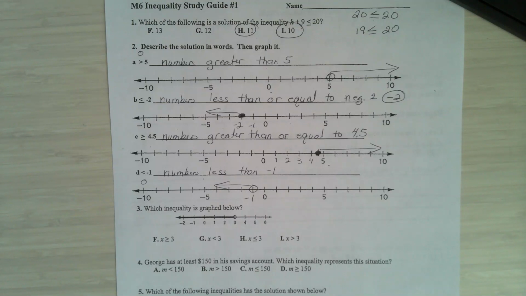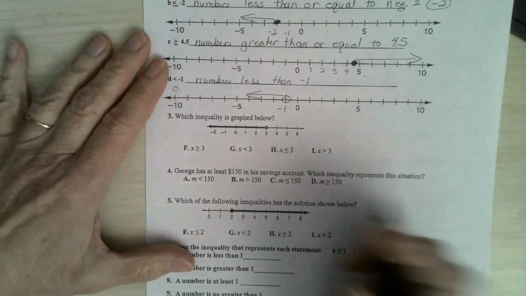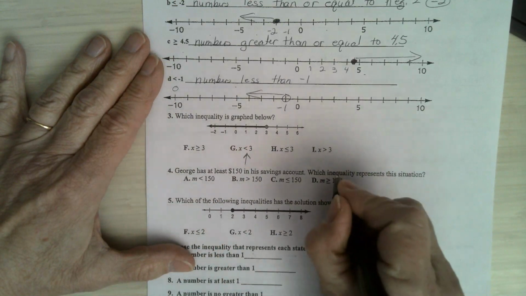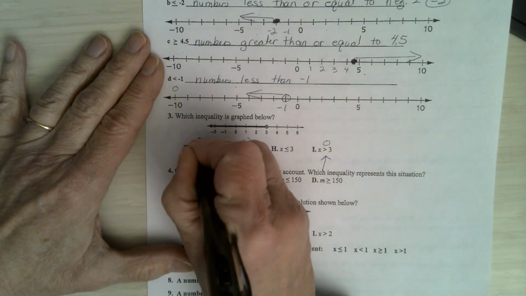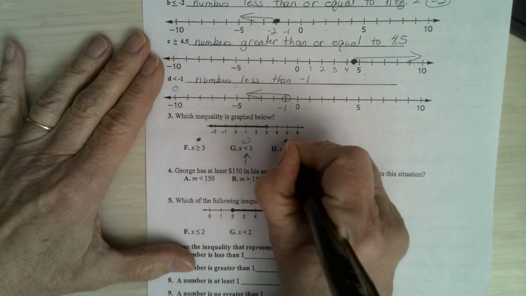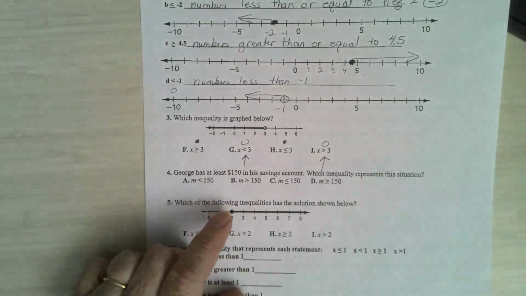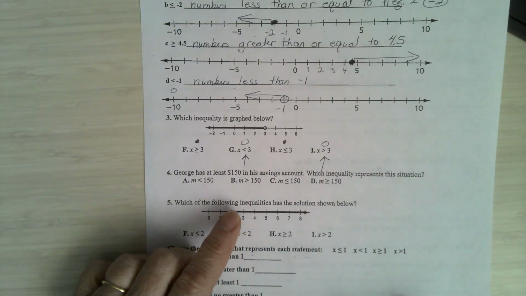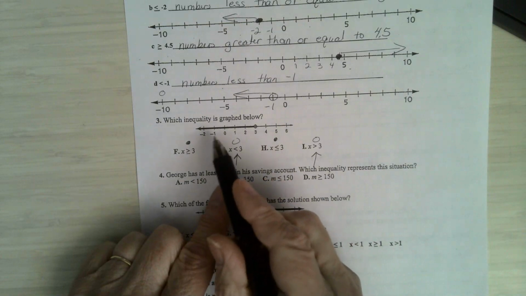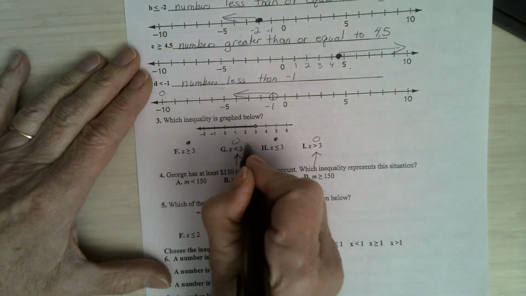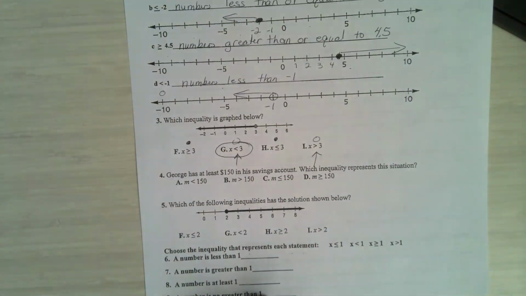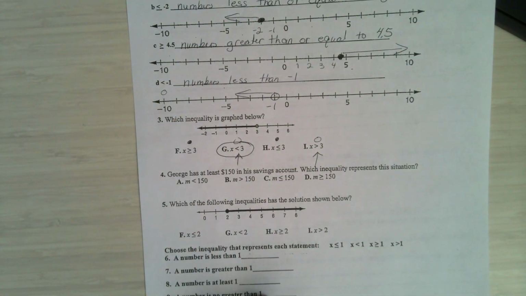That's one I've written on. Which inequality is graphed below? Well, it's an open circle. So that means it can be this one or this one, because these have open circles and the ones with the bars have closed circles, right? So we've limited it now down to half the choices. The line's going left where the little numbers live. So which one? X has the little point here. X is less than 3. That's the correct choice.